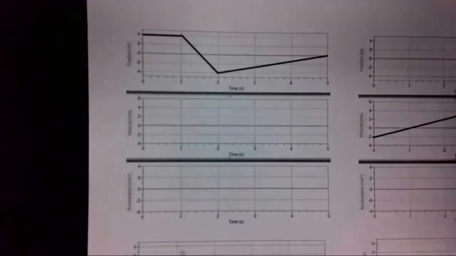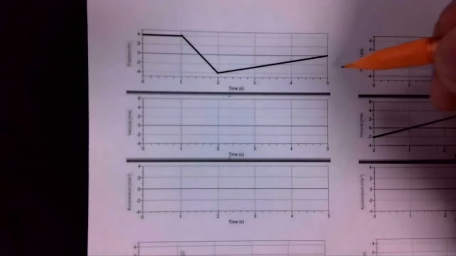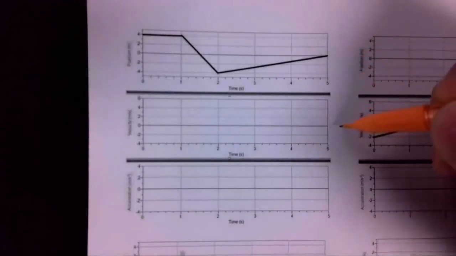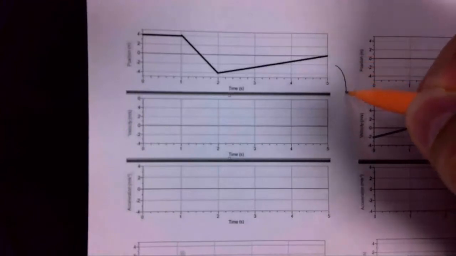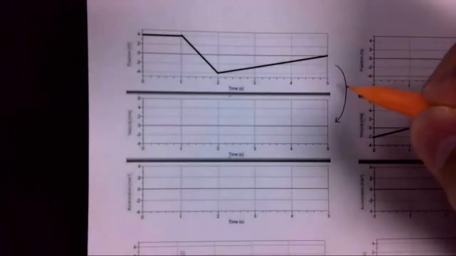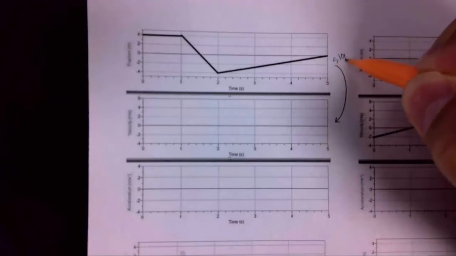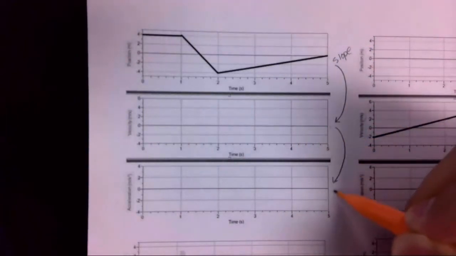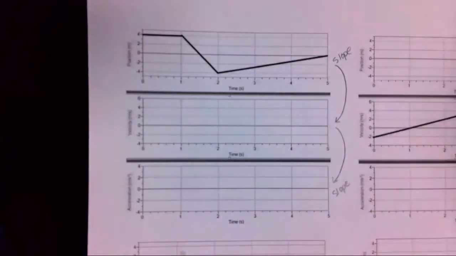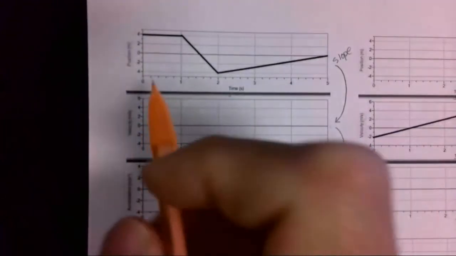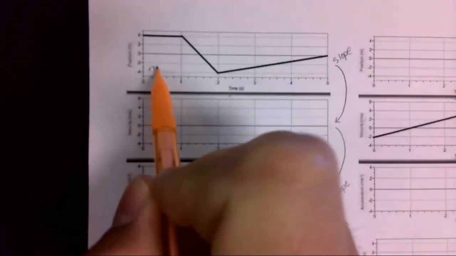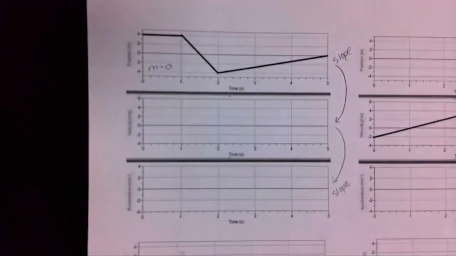This very first one, we are given a position versus time graph, and we're asked to make the velocity and the acceleration. So whenever you go from this graph down, you're going to use the slope. And whenever you go from the velocity to the acceleration, you're also going to use the slope. Now, the slope of each section, right below each section here, I'm going to say the slope m of this section is 0.